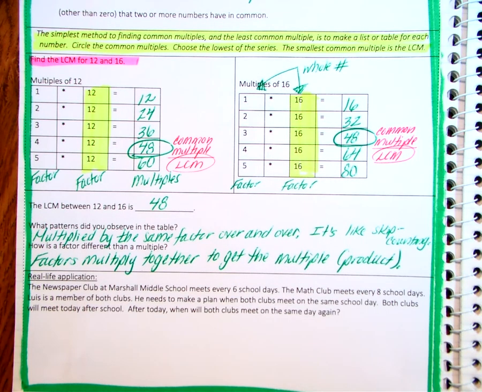Word problem. Real life application. The newspaper club at Marshall Middle School meets every 6 school days. The math club meets every 8 school days. Lewis is a member of both clubs. He needs to make a plan when both clubs meet on the same school day. Both clubs will meet today after school. After today, when will both clubs meet on the same day again?